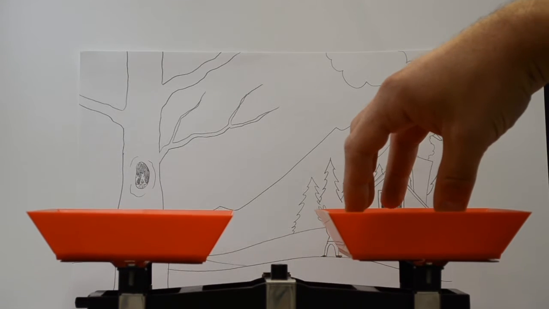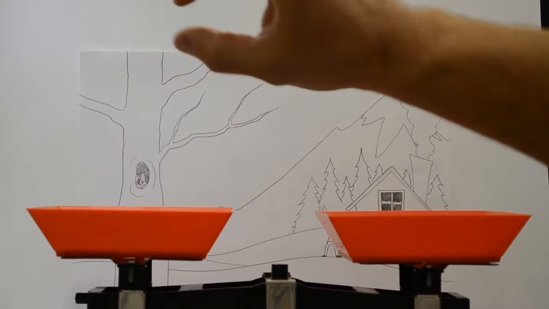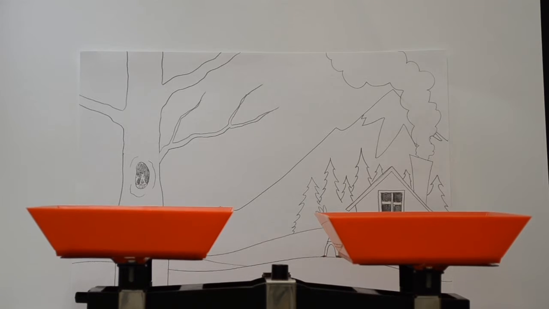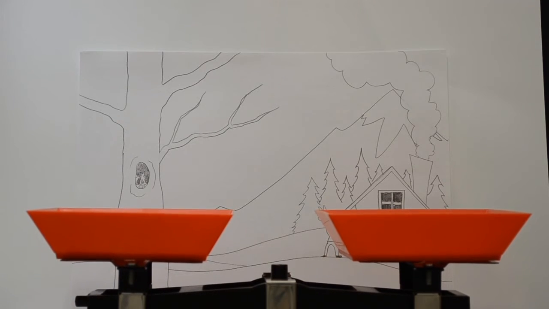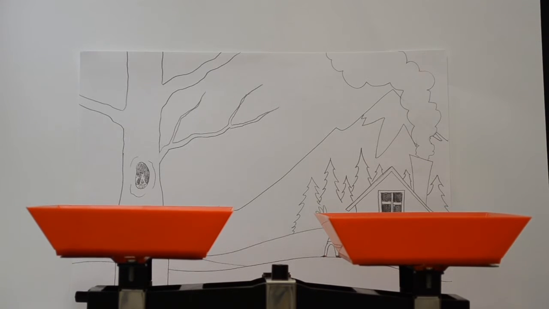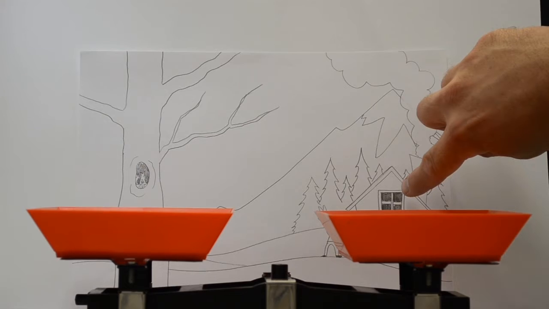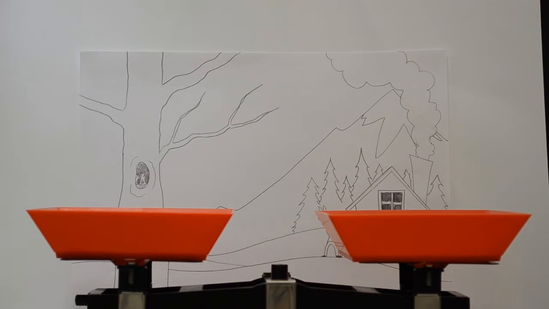I have one large rock in here, a medium rock, and a very tiny rock in here. Those represent the different visual weights that you can put in your artwork. Certain things are going to have a lot of visual weight and be very heavy looking, like the darkened window, because our eyes are drawn to that so much. And other things are going to have less visual weight.